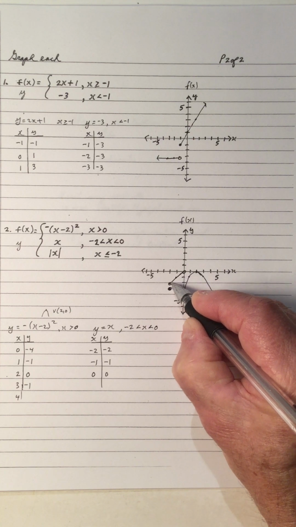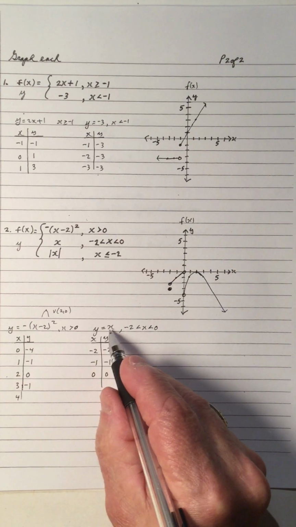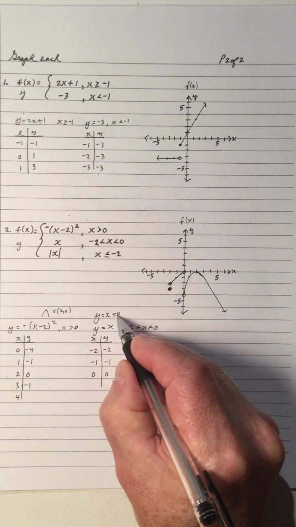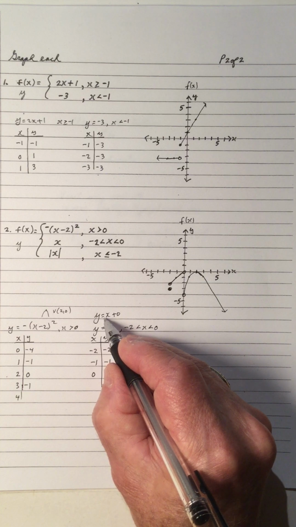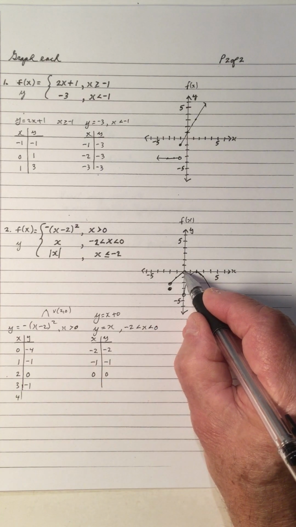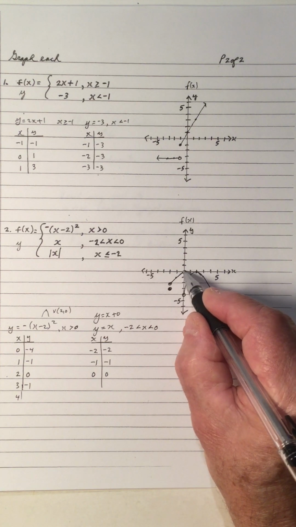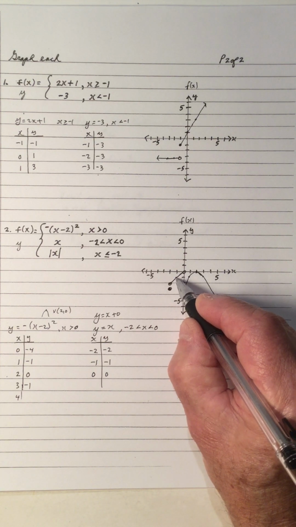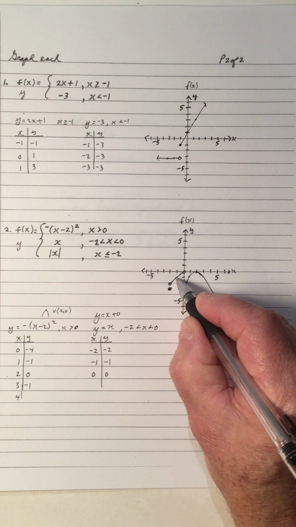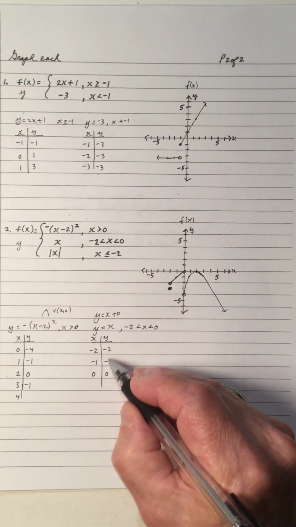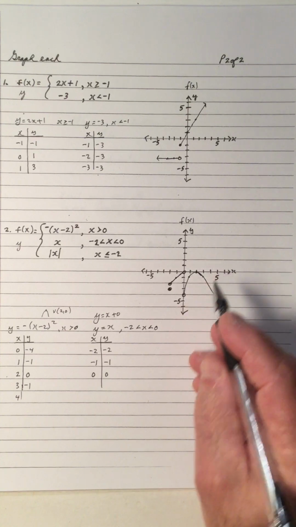So there it is. Notice y equals x is a line. y equals x plus 0. The y-intercept is 0, slope is up 1, right 1. But we can't go this way, so we go down 1, left 1. So there's the line. It's a line segment between these 2 points, which are hollow.